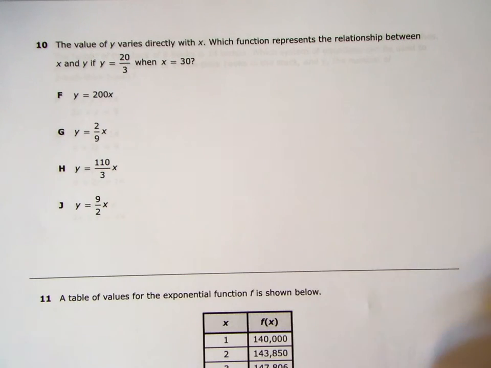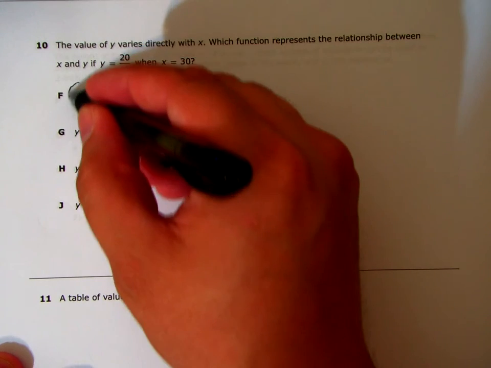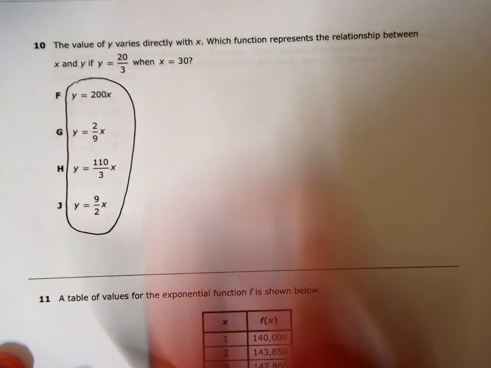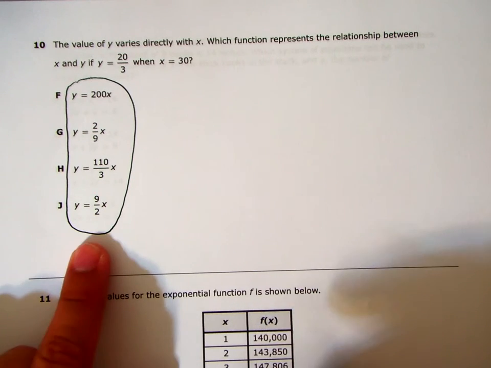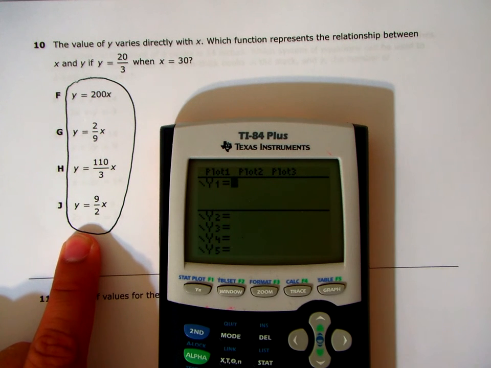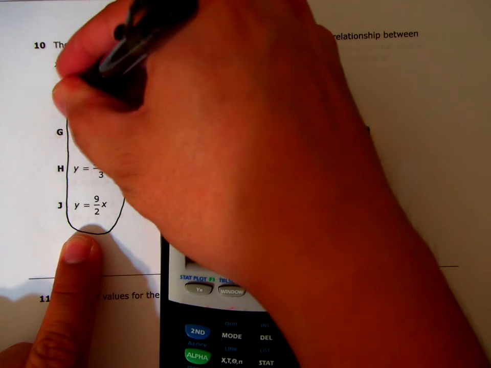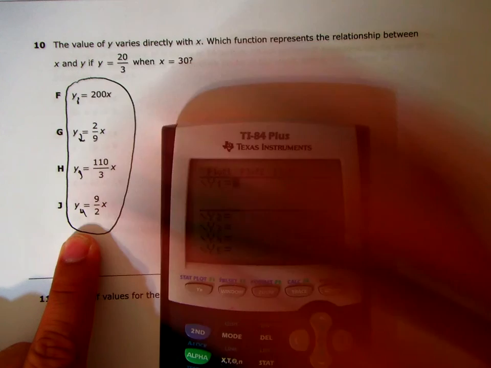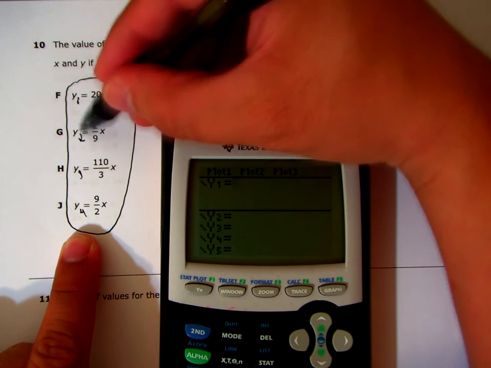Here you have these equations right here. So we're going to plug in these equations in the y equals. I'm going to plug this one. It's going to be y equals 1, y equals 2, y equals 3, and then y equals 4. So it's going to be 1, 2, 3, and 4.